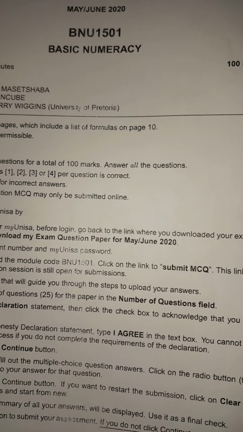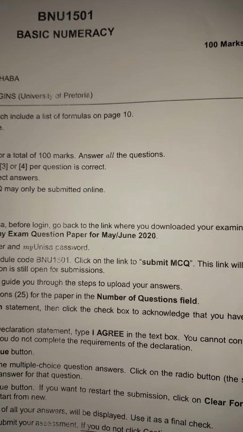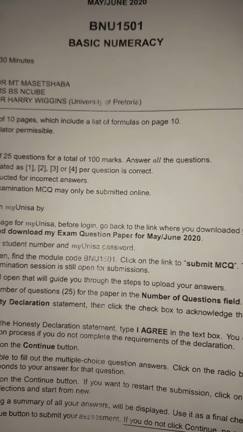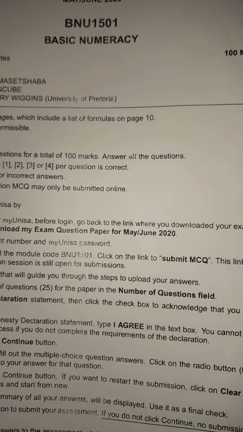So first thing first, guys, read your instruction carefully. Remember that the question paper is specifically multiple choice questions, so you will be answering multiple choice. It's a 2 hour, 30 minutes question paper. Okay, let's get started.